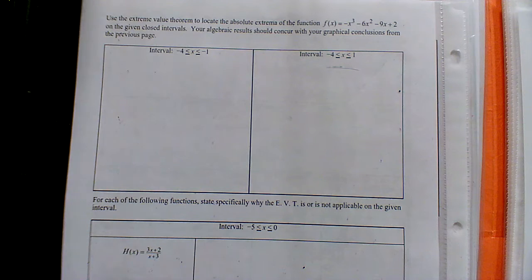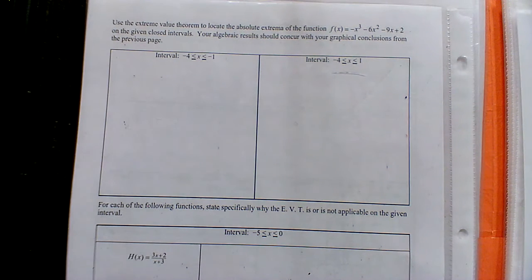Alright, so page 266, right at the top. So we started talking about the extreme value theorem yesterday. Does anybody remember what that actually told us, the extreme value theorem? Because that's going to be important today when we get to a few of these problems, what that actually means. The extreme value theorem.